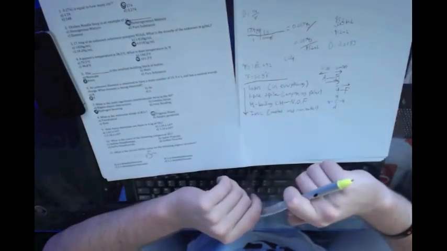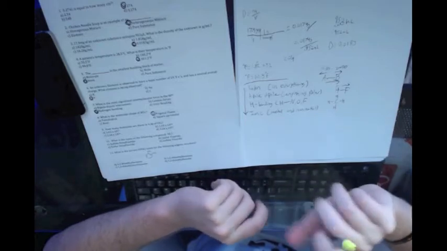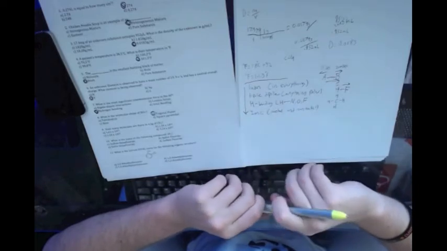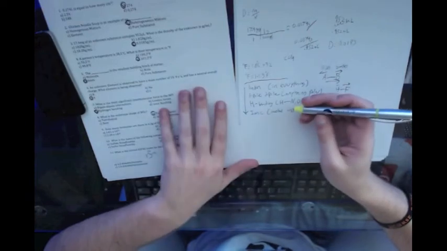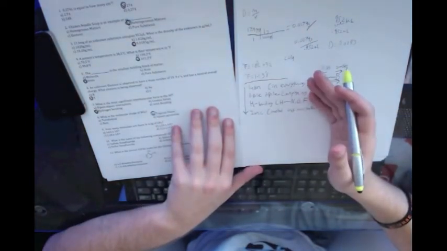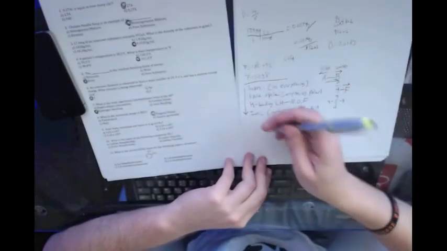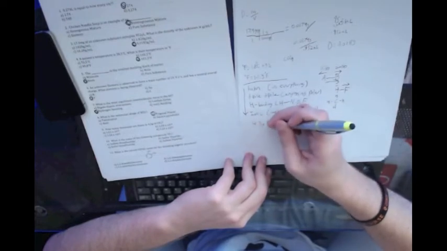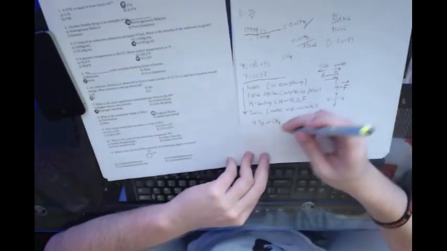Number 9, how many molecules are there in 4.3 grams of methane? Okay. So this one is a little bit weird because we're looking for molecules, right? So there's actually a couple steps we've got to do first. First thing, to find molecules, we have to find moles first. So we have 4.3 grams of CH4, so methane.